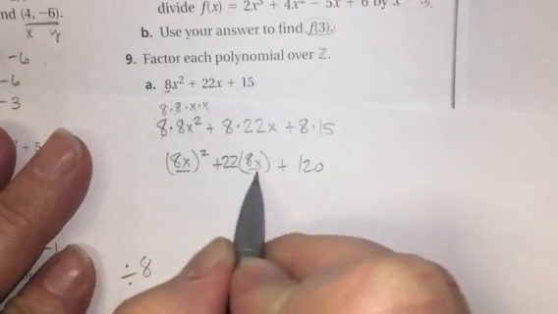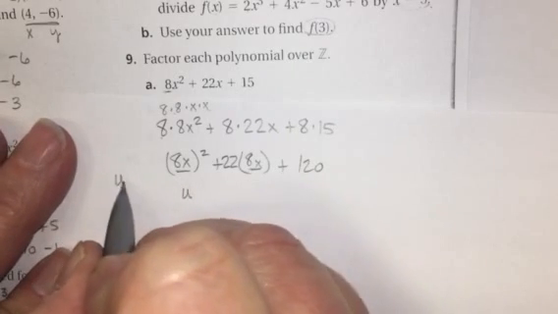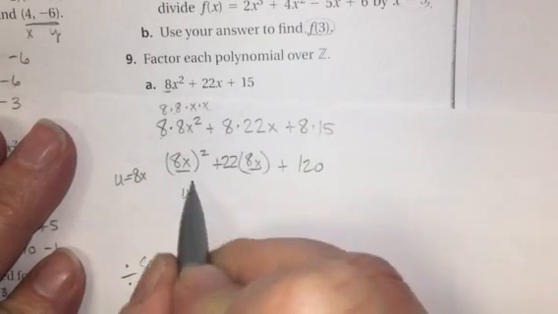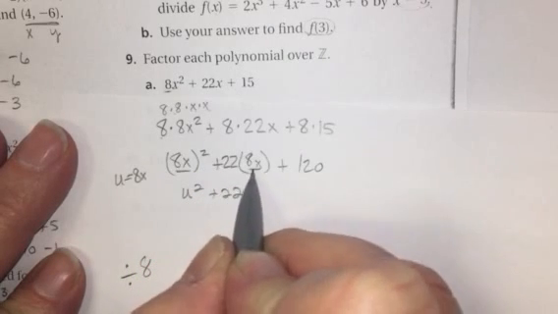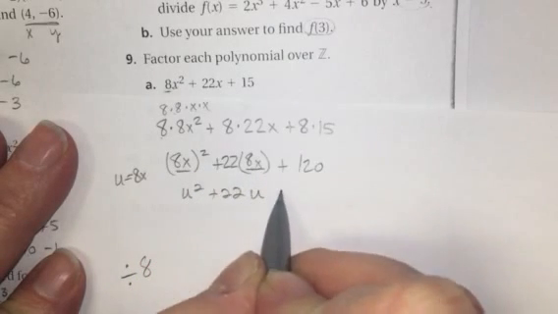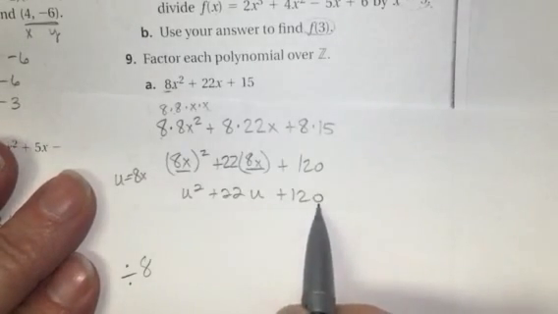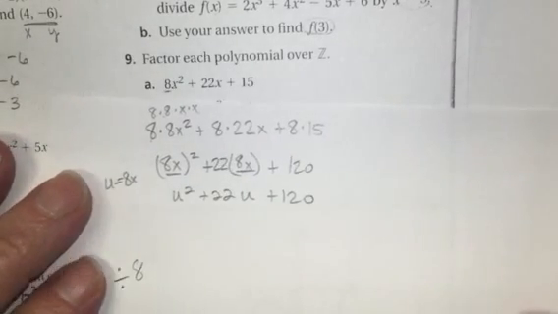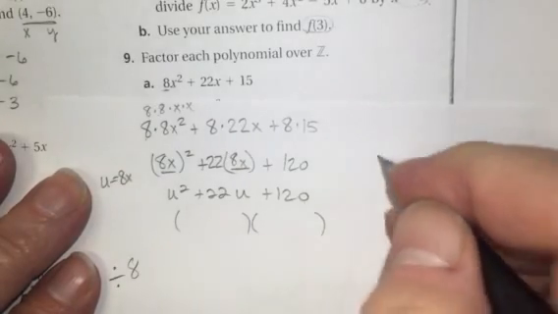Now that I have the same group here and here, I can substitute a letter for that. So I'm going to use u for 8x. U is equal to 8x. So I can call this u squared plus 22 times u plus 120. And then I can factor this using the strategies from Algebra 1. It's going to factor into binomials, if it factors.